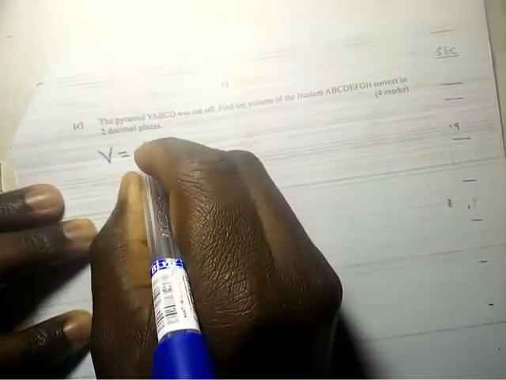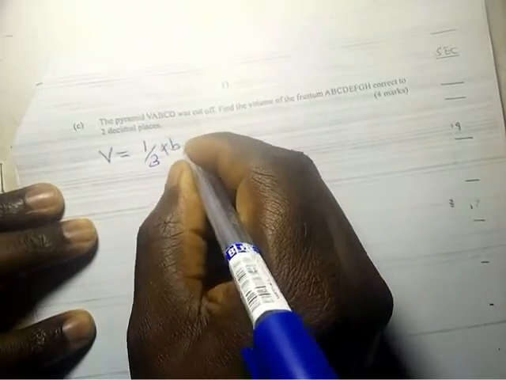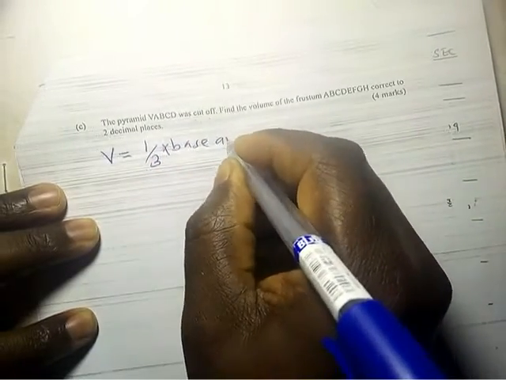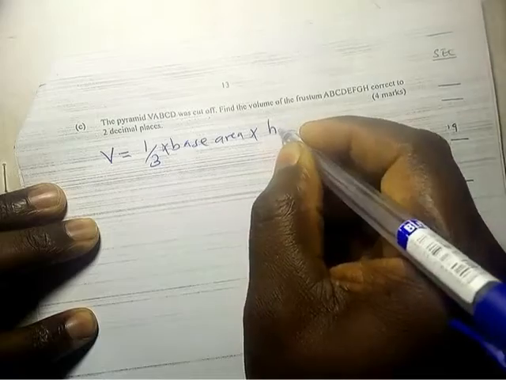We know that the volume of a pyramid is given by 1/3 times base area times height.